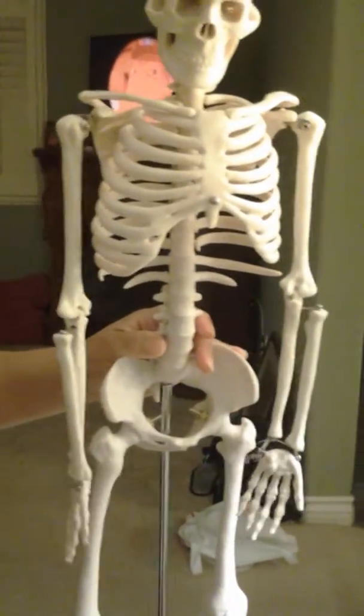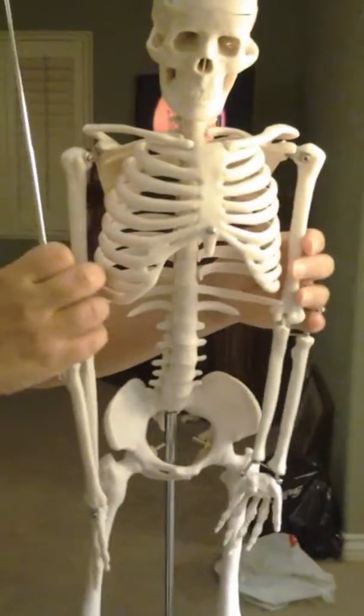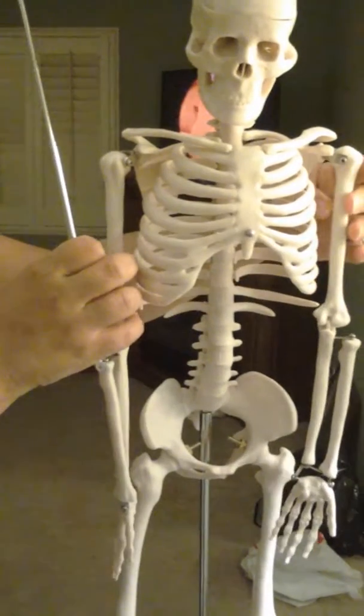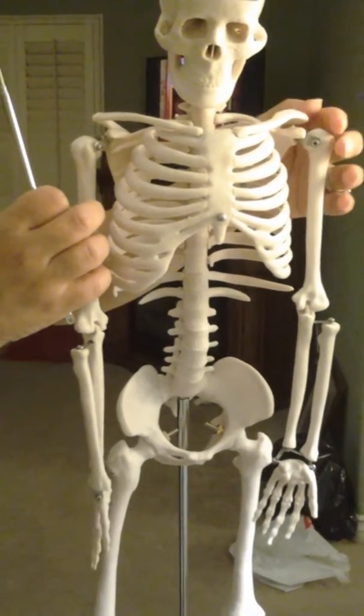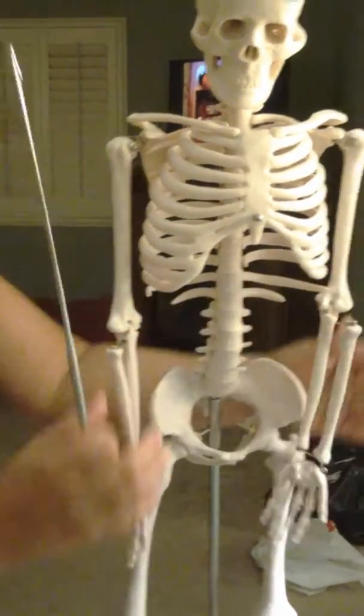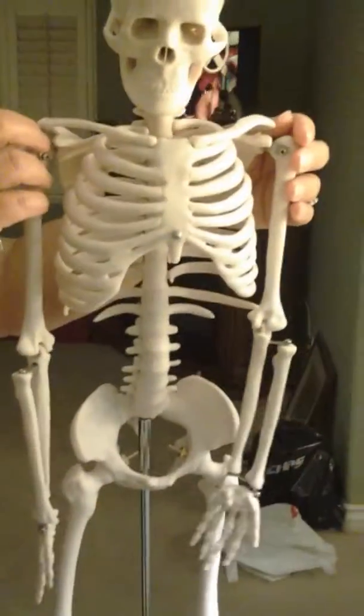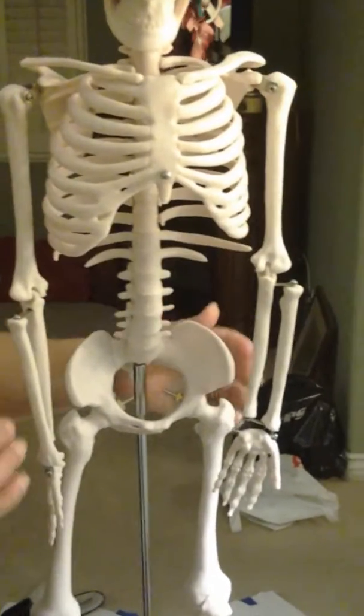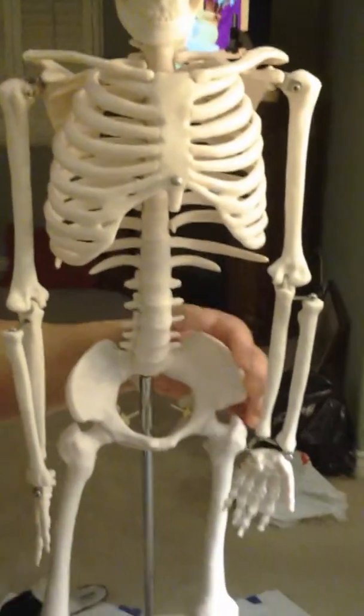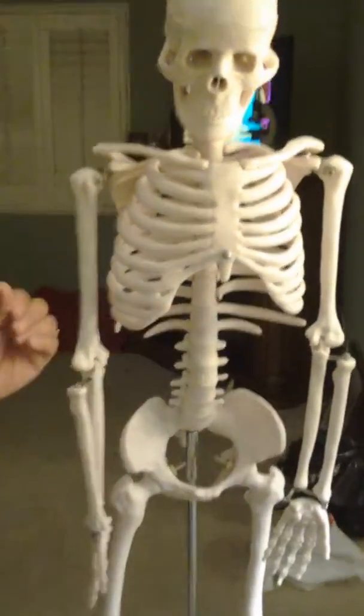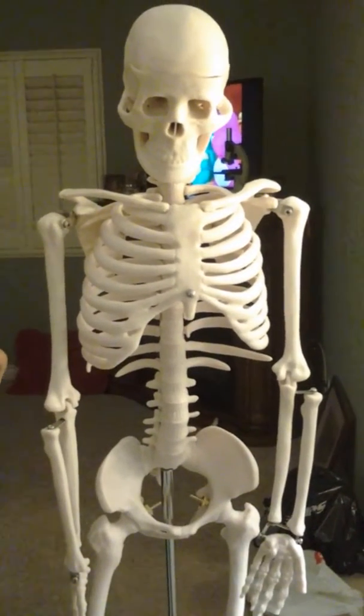The appendicular portion is for locomotion. It helps us to move. It consists of the bones of the upper and lower limbs and the girdles, which are the shoulders and the hips, that attach the limbs to the axial skeleton.